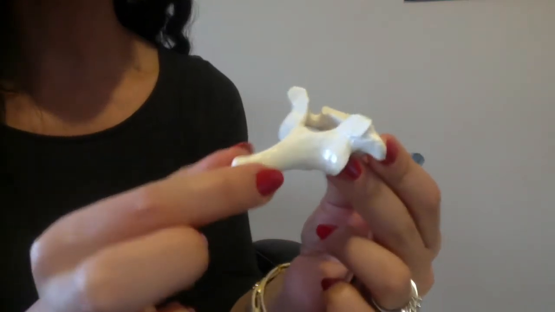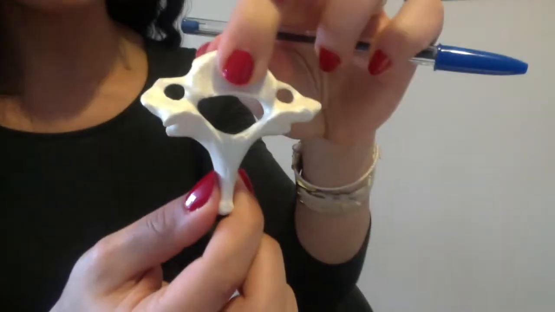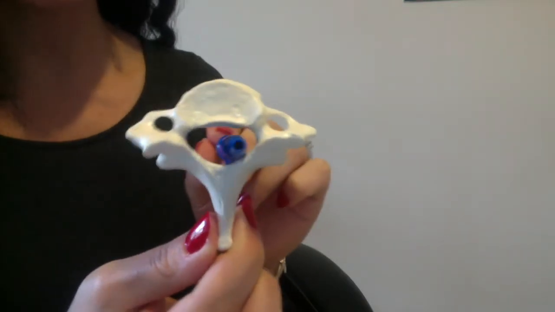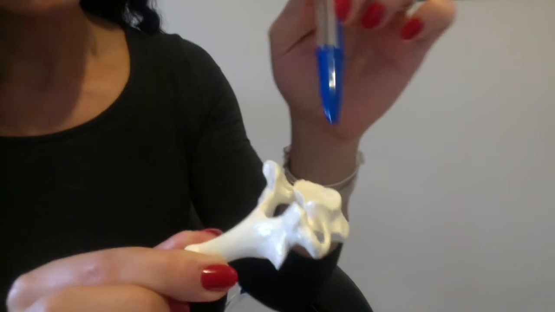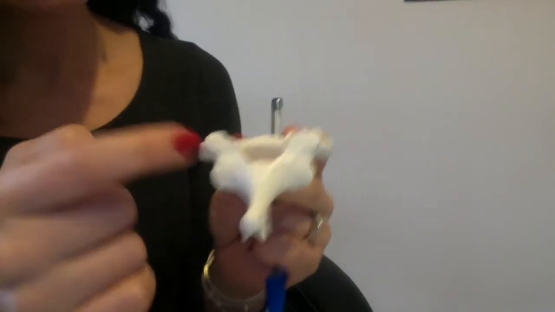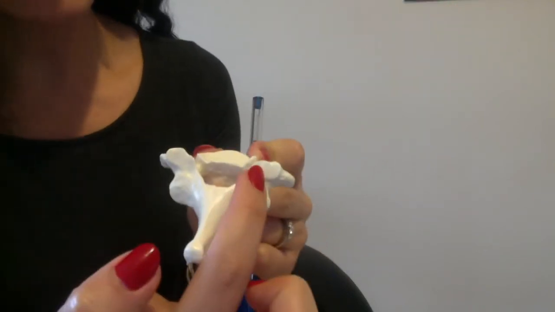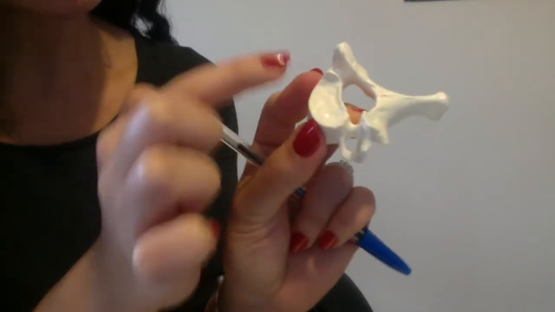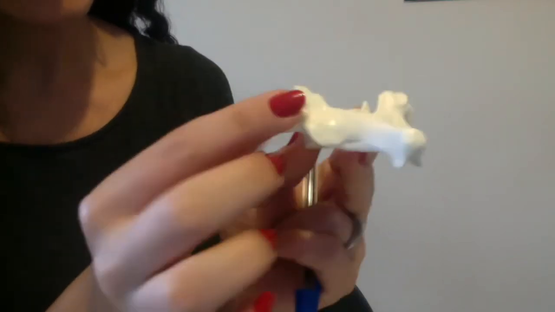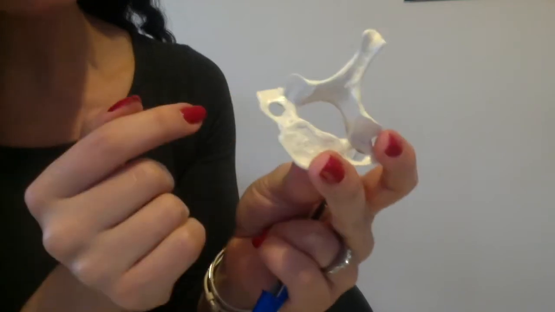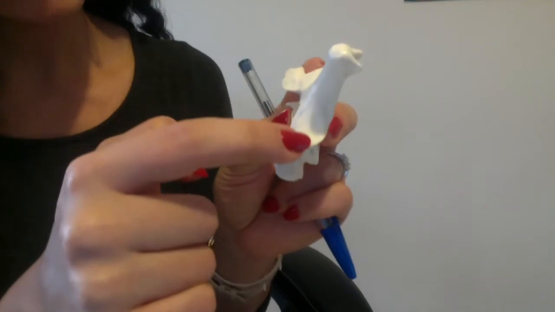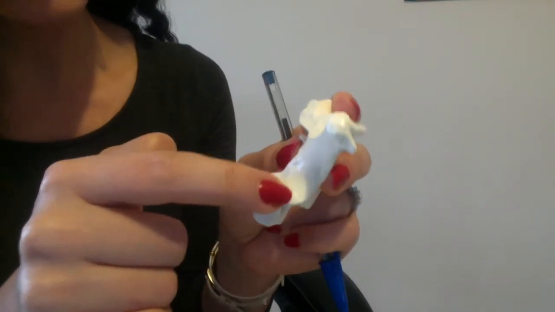You have the spinous process, the body, the vertebral foramen, where the spinal cord will enter, as well as superior articular facets, superior articular processes, and on the inferior side, inferior articular facet and inferior articular process on the back side.